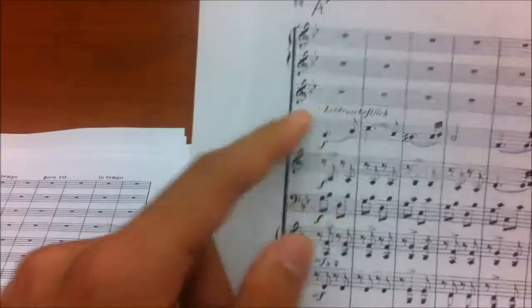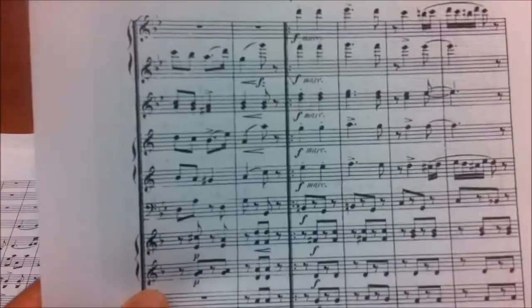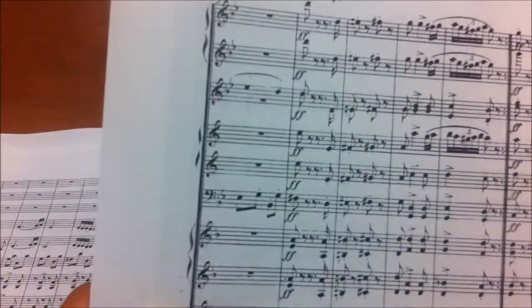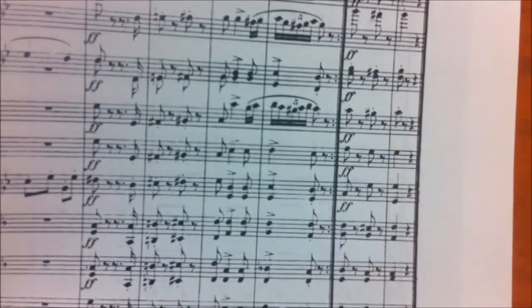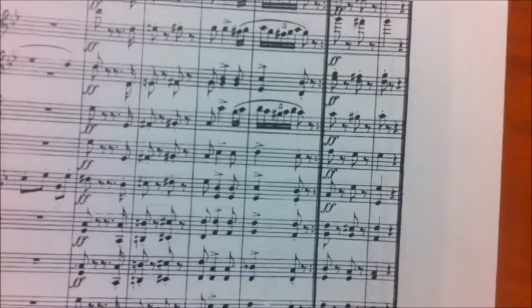We go back to our A section, then we go to our B section again for 16 measures each, and then we have our final two measures which don't really belong anywhere. We're just gonna call that the ending. In total we have 142 measures.